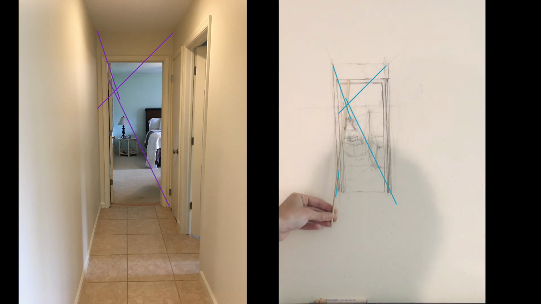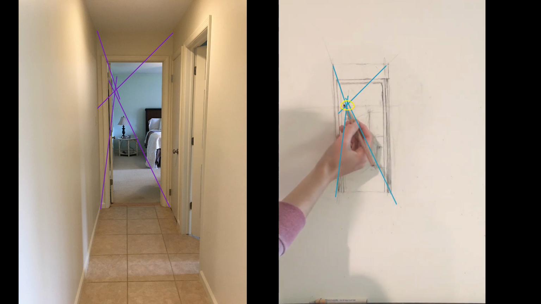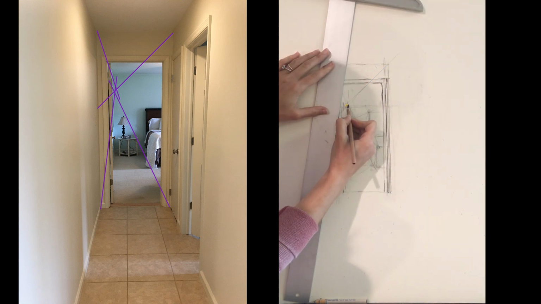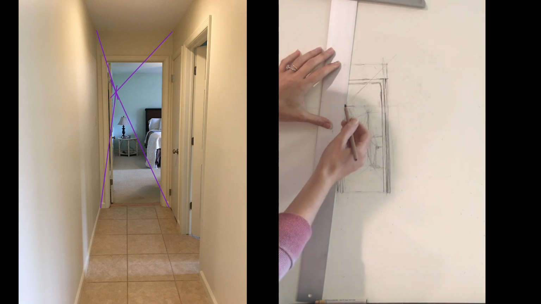The lines may not intersect perfectly, but they will give you an area in which to choose a specific point. Once you have identified a specific vanishing point, and here I am making that point as precise as possible, all of the lines in your drawing affected by perspective will converge at this point.